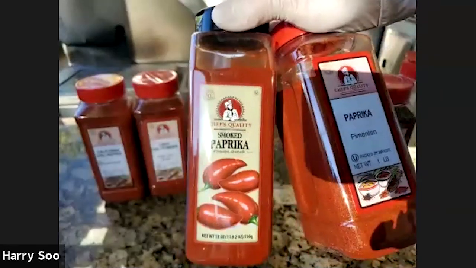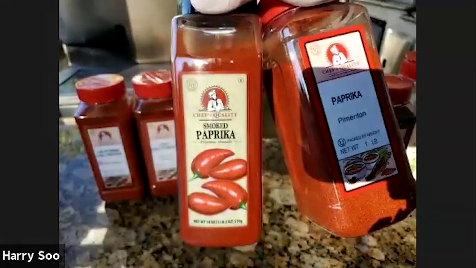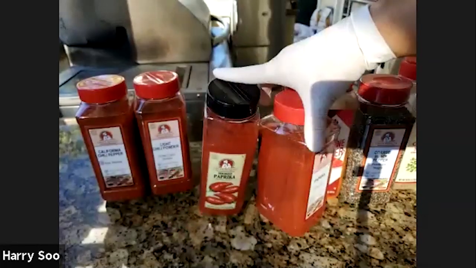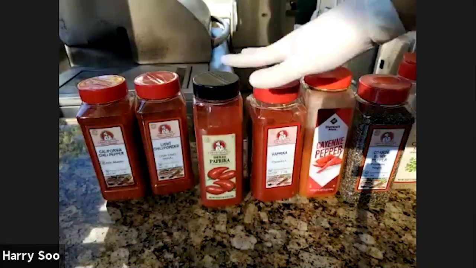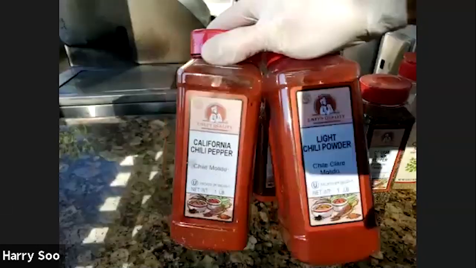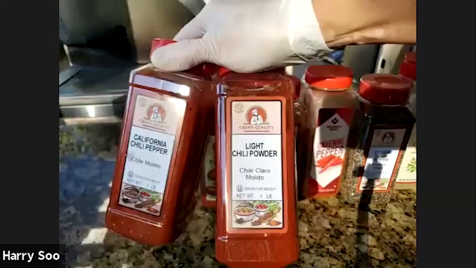The list is endless. There are many kinds of paprika, so you have to decide how much and what type of paprika you want to use. You also have chili powder. There's many kinds of chili out there.